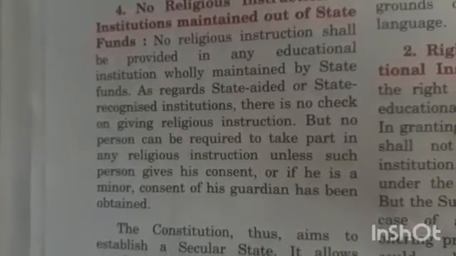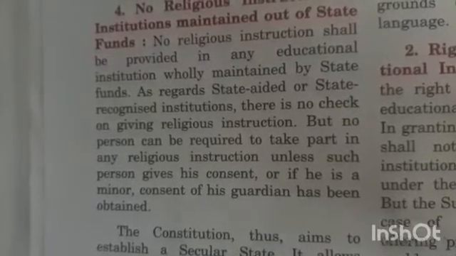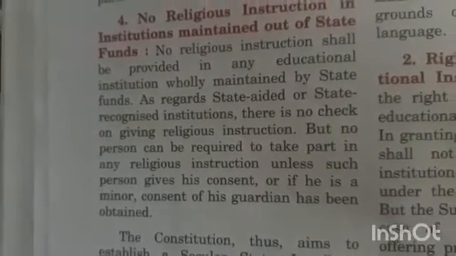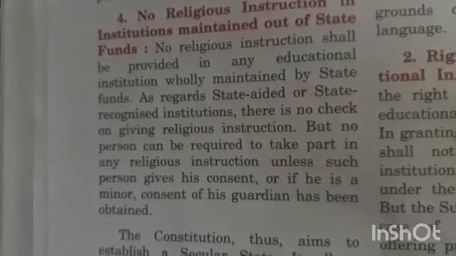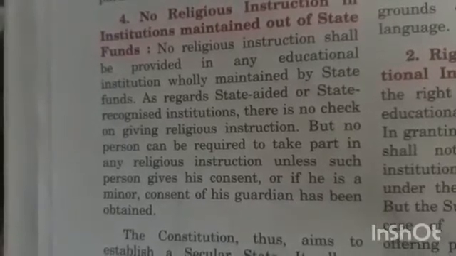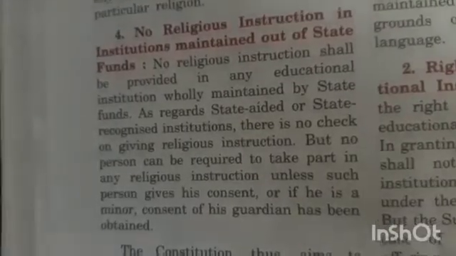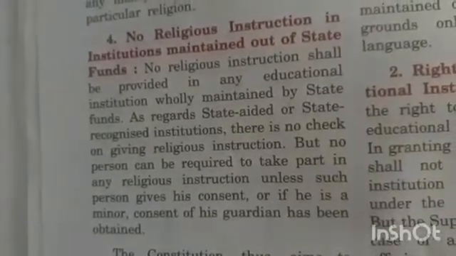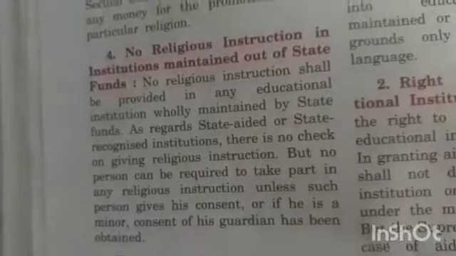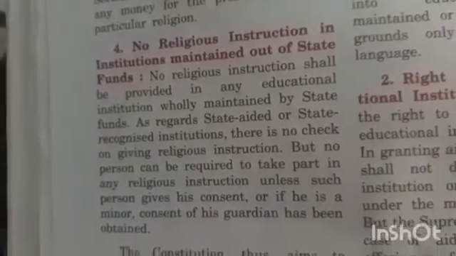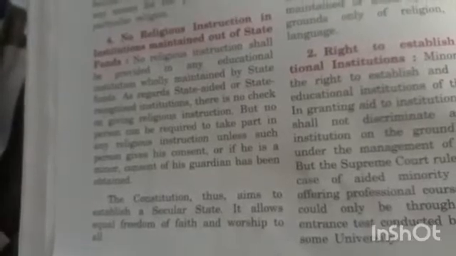And no religious instruction shall be provided in any educational institution wholly maintained out of state funds, right? So, as we can say, the Indian Constitution thus aims to establish a secular state. It allows equal freedom of faith and worship to all.